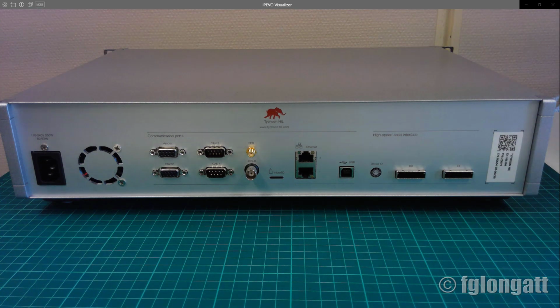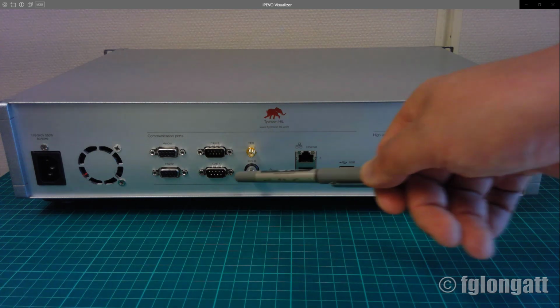PPS is short for pulse per second, and that is for signals that basically produce a pulse per second. It's another mechanism, another way to create time stamps, time synchronization using your hardware in the loop. Okay, now I need to move to those very interesting connectors over here.